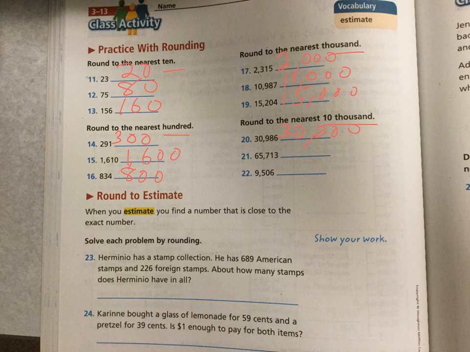65,713 should go up to 70,000. And number 22, there's nothing in the 10,000s place, but we're rounding that place, and there's a 9 in the thousands place. That means round up to 10,000.